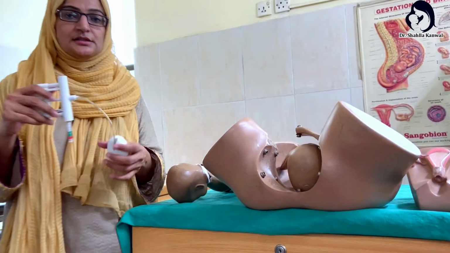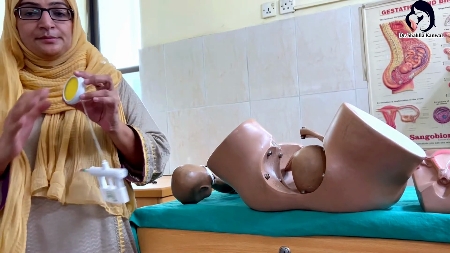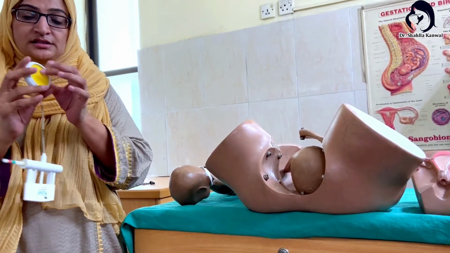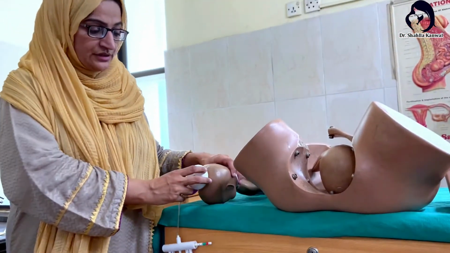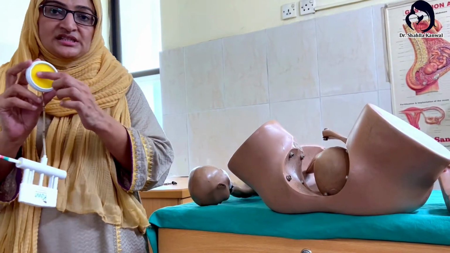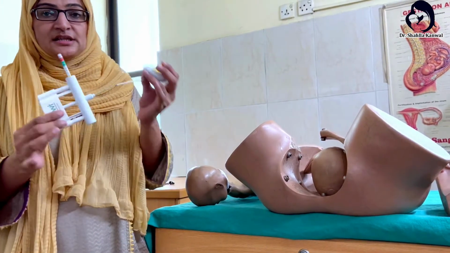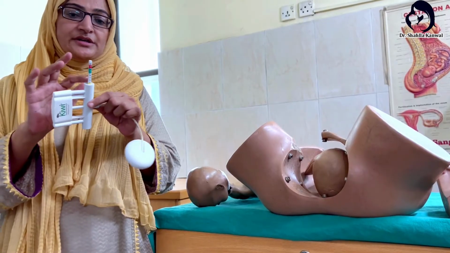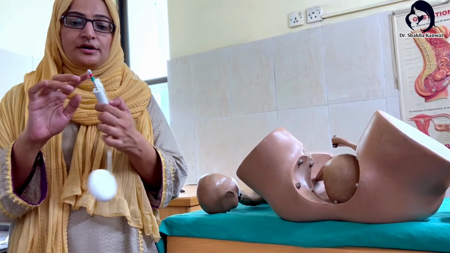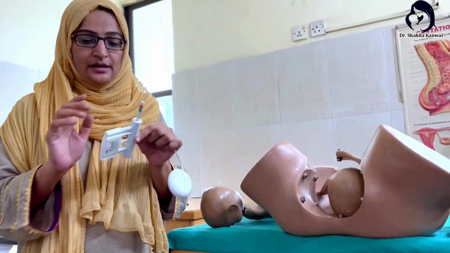After that, this is the Omni cup. This is a foam cup which has to be applied over the fetal head. Then this is the suction tube, this is the suction operator. Here is the pressure, or how much pressure you have to apply over that.